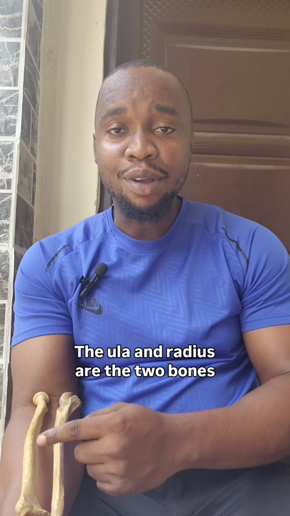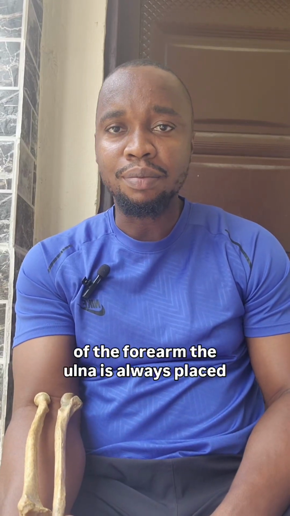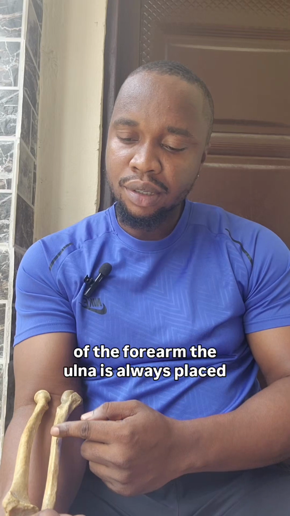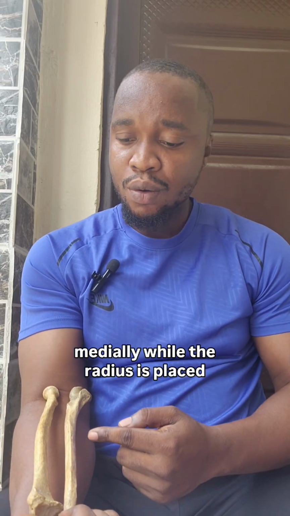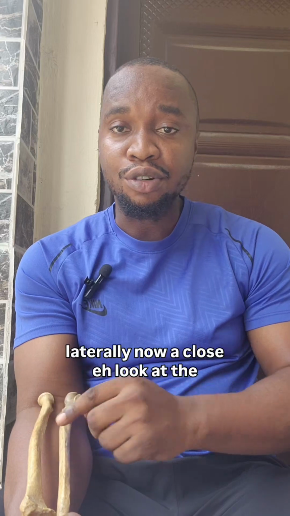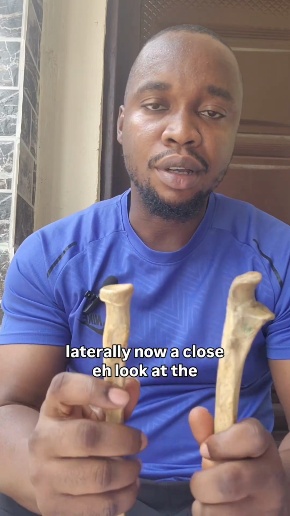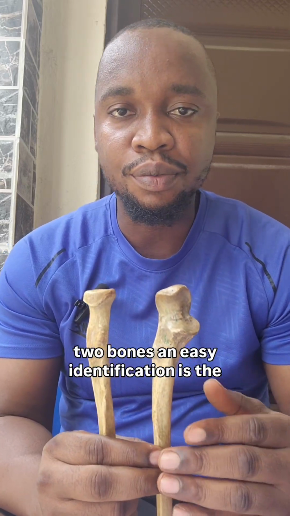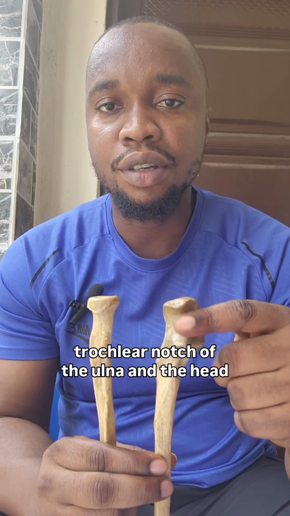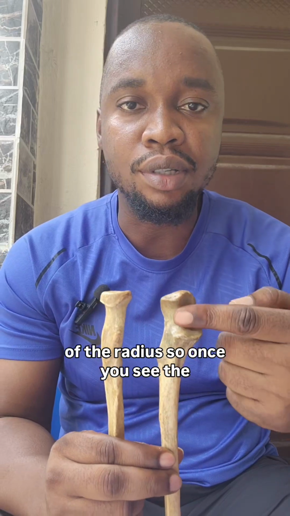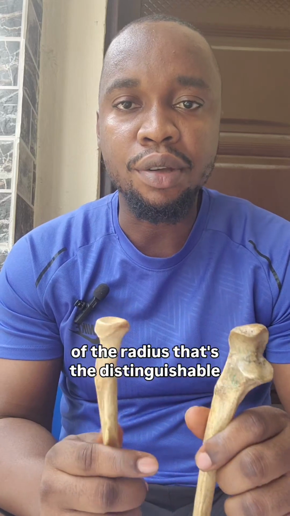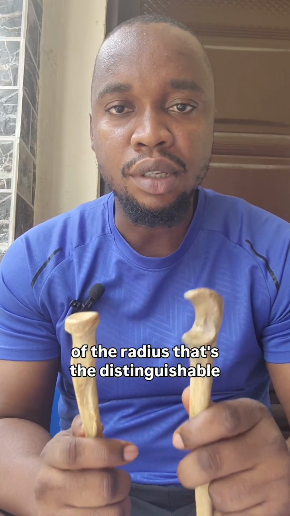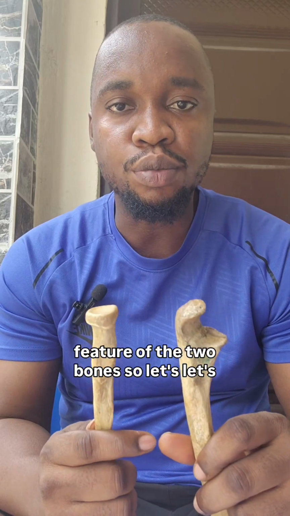The ulna and radius are the two bones of the forearm. The ulna is always placed medially, while the radius is placed laterally. Now, a close look at the two bones, an easy identification is the trochlear notch of the ulna and the head of the radius. So once you see the trochlear notch of the ulna and the head of the radius, that's the distinguishable feature of the two bones.